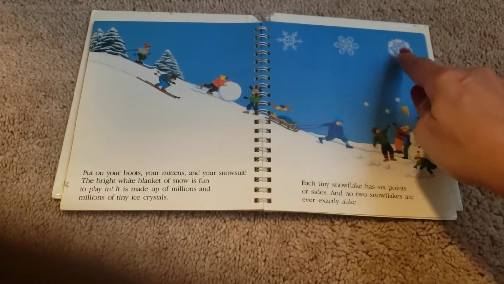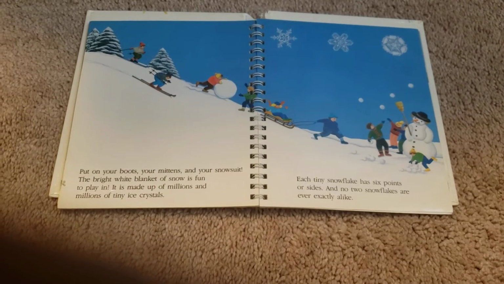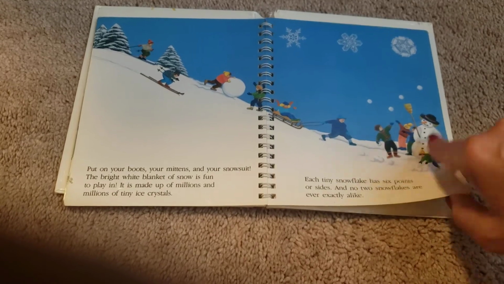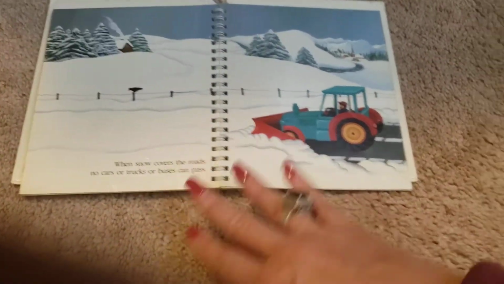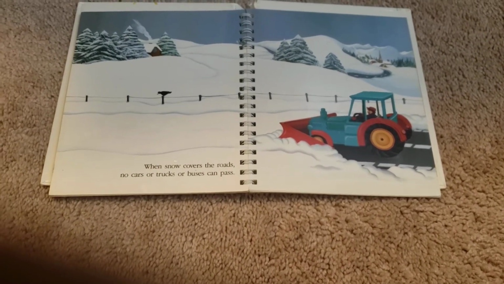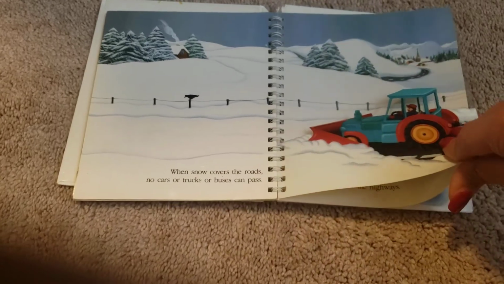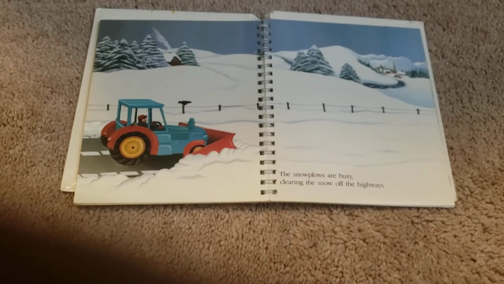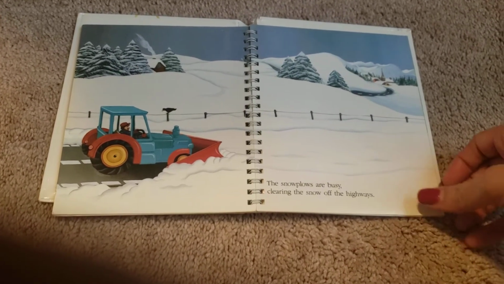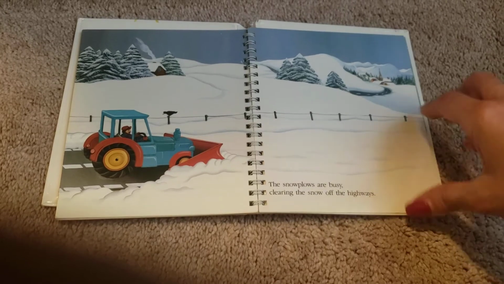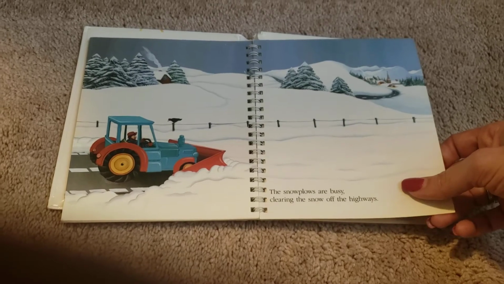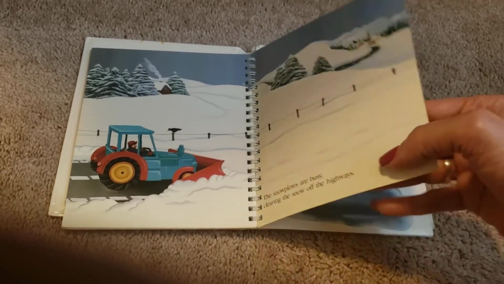Okay, they just taught us a true fact about snowflakes. They have 6 points, and there are never two that are exactly alike. When the snow covers the roads, no cars or trucks or buses can pass. The snowplows are busy clearing the snow off the highways. We don't get a lot of snow like this here in Texas, but where I grew up in the north, we had a lot of days that looked like this, and the snowplows would come through and clear our roads.